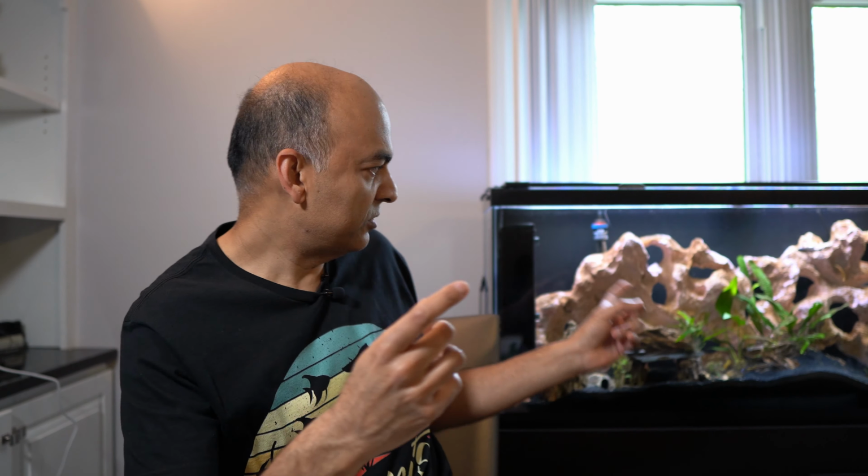There are also mechanical filters that are internal to the tank. I've got an example of one right here behind me. This is a Fluval U4 in-tank filter. So the nice thing about it is a mechanical filter. It stays inside. You don't have anything hanging on the back. So there's very little chance of water leaking out of the filter.